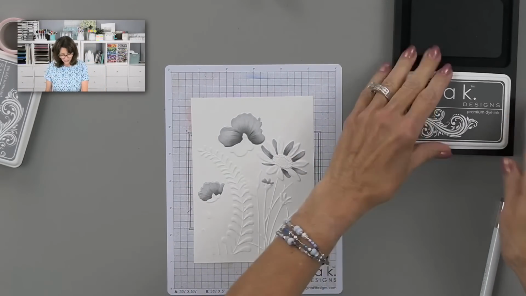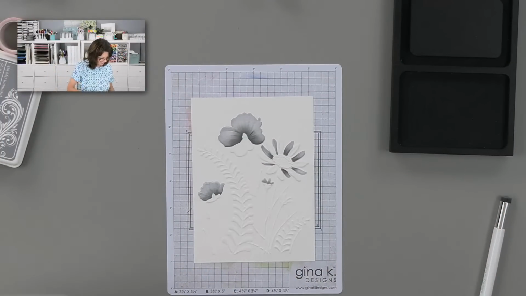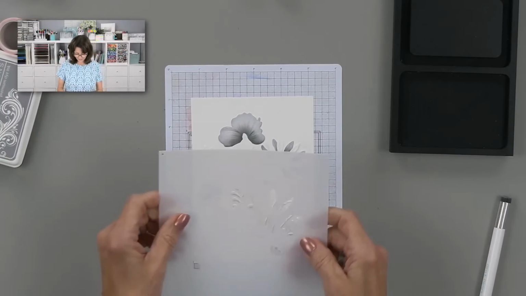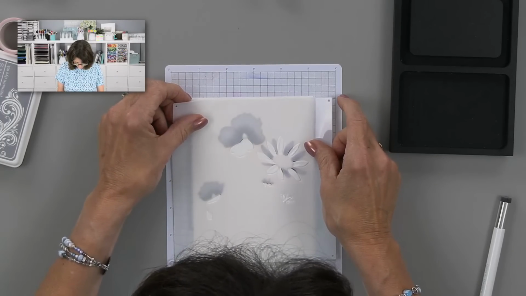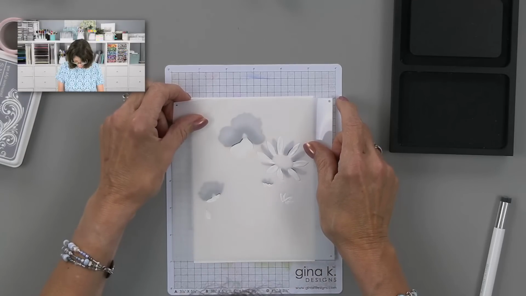Okay, so now let's go with the next stencil. I'm going to finish off these flowers. What do you guys think so far? Isn't this fun? It's really looking cool.